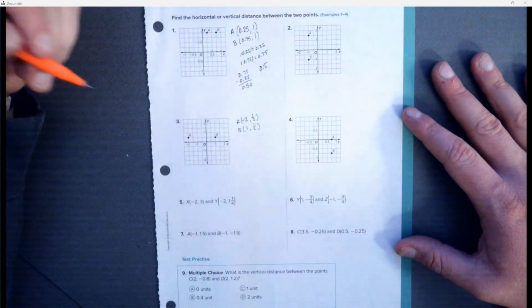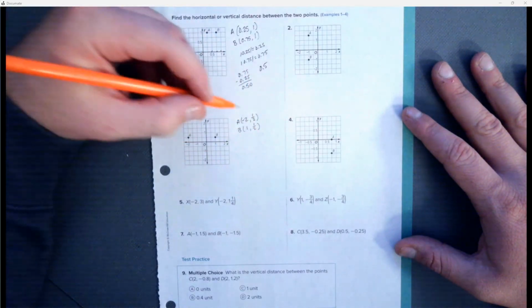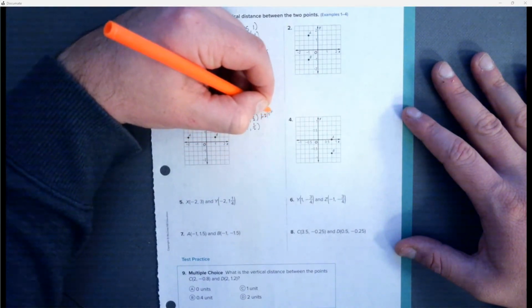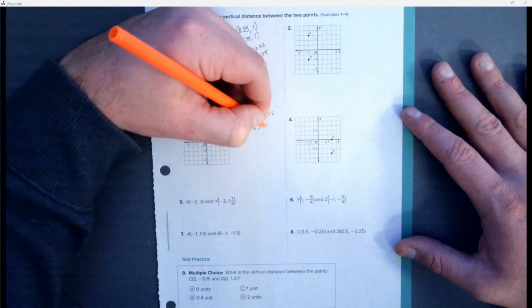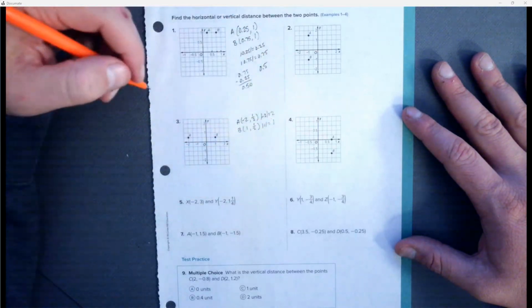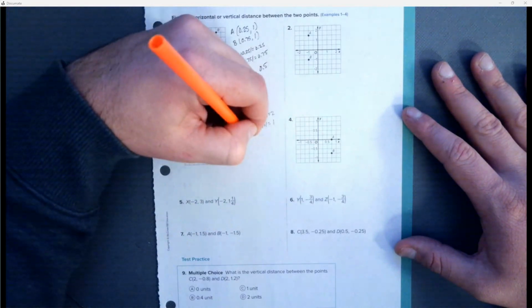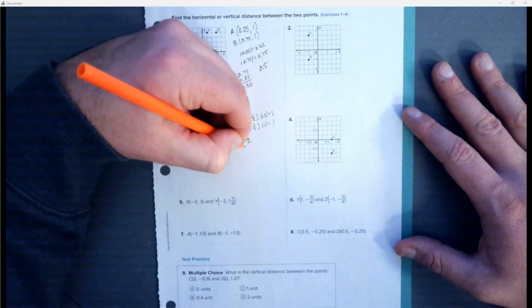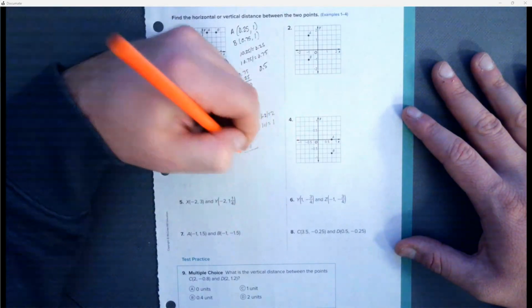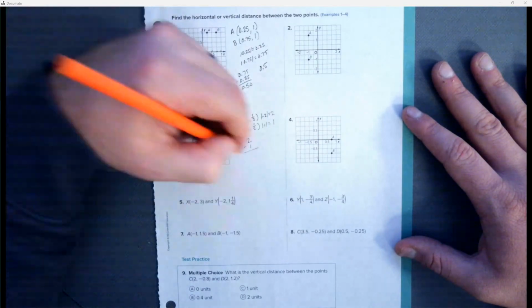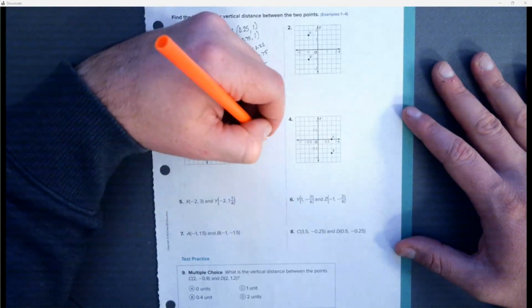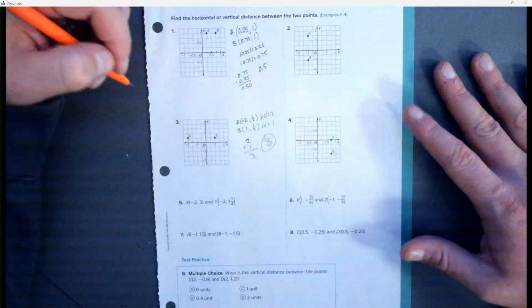Now since the y's are the same, we're going to take the absolute value of the x's. So the absolute value of -2 is 2. The absolute value of 1 is 1. So we're going to add them together since they are in different quadrants. So 2 plus 1 is 3. So our points A and B are 3 units apart.